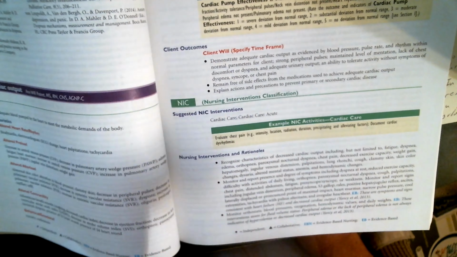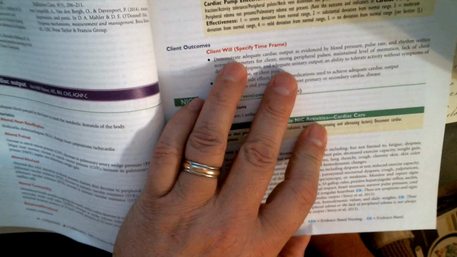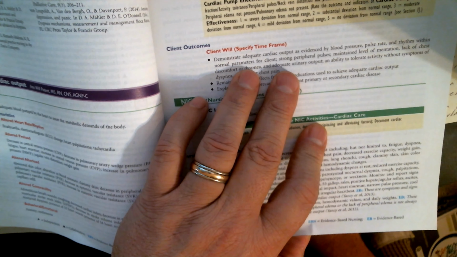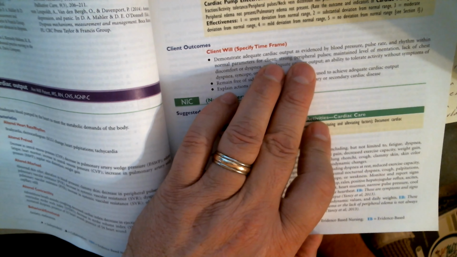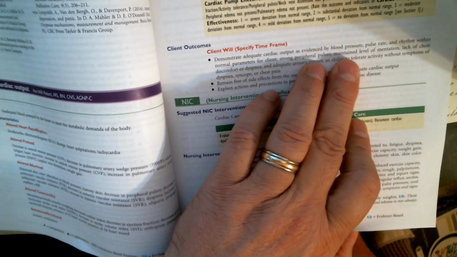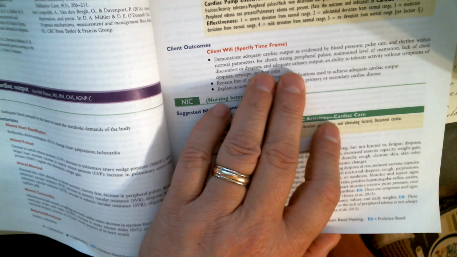Examples of outcomes with indicators. You could say that the client will, right? This is your outcome or your goal. The client will have adequate cardiac output as evidenced by blood pressure, pulse rate, and rhythm within normal parameters for the client, right? So that way you're saying it.